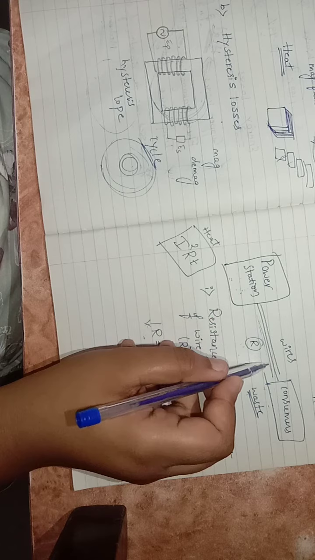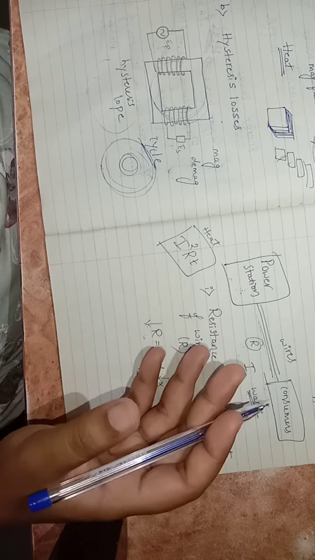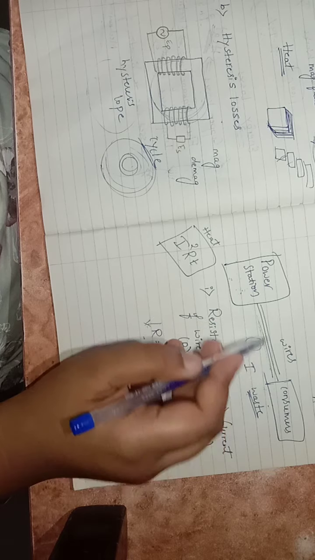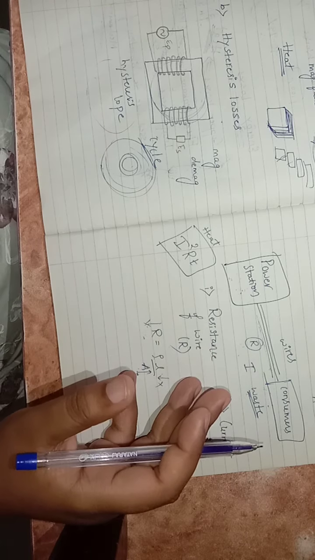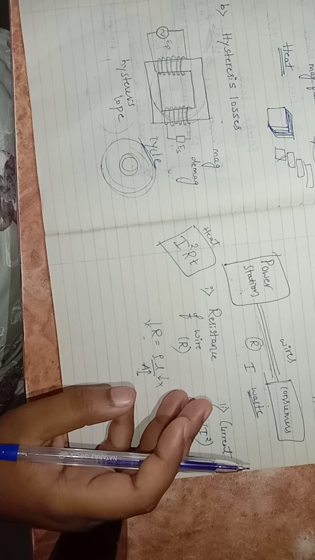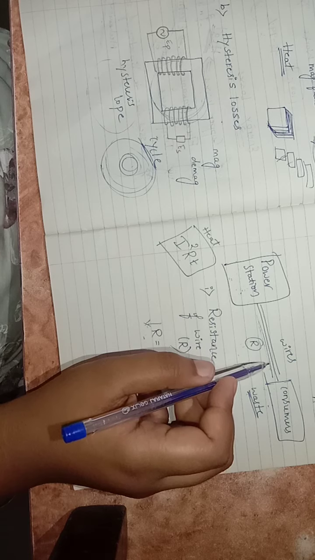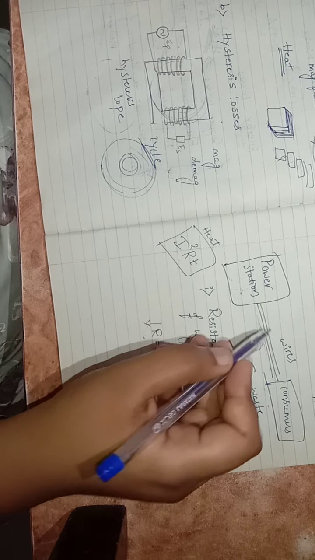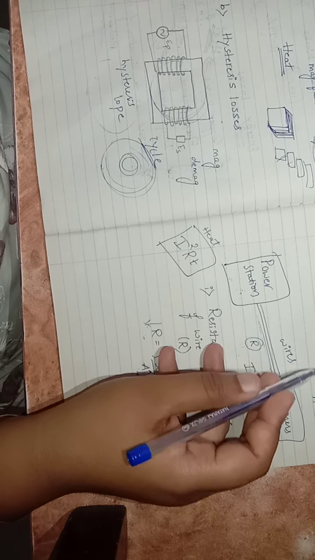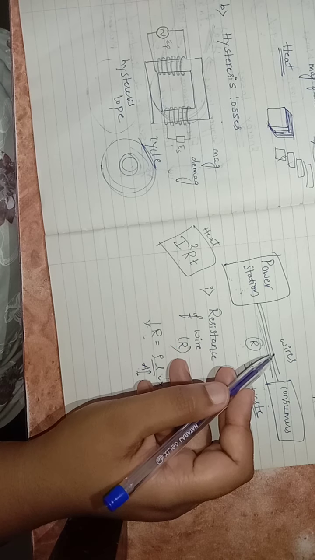Whatever wires you are using here, if you use them thick, means what? Increase the A, increase the area of the wire, means thick wires you can use. Means how much thick you can use? There is also a limit for the thickness of the wires, but it is not economically supported, because if you start increasing the thickness of the wires, the cost of manufacturing the wire also will increase.